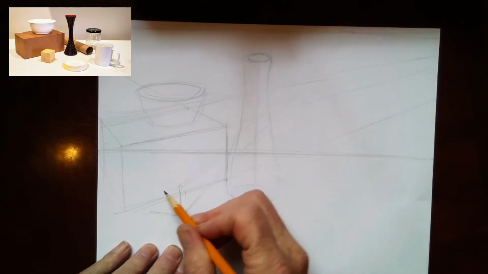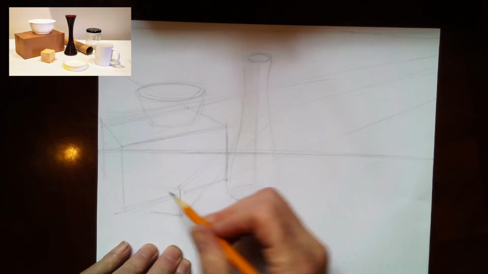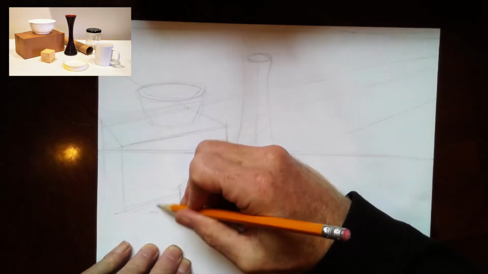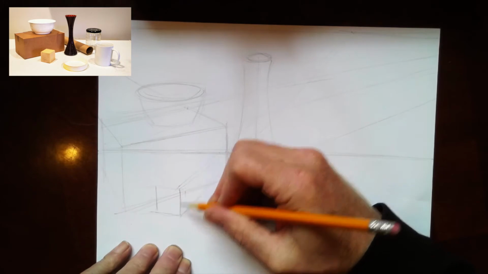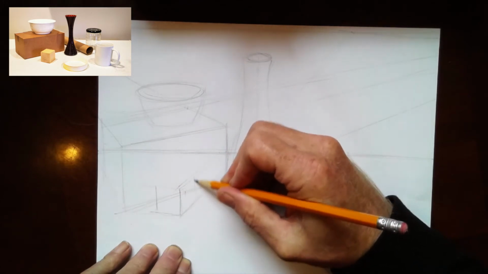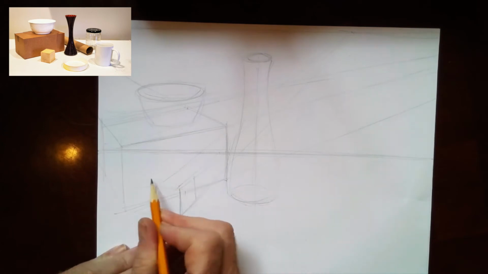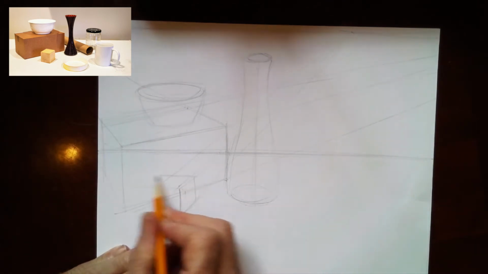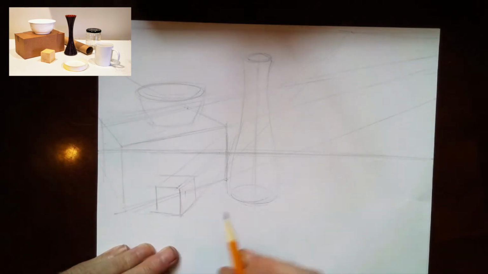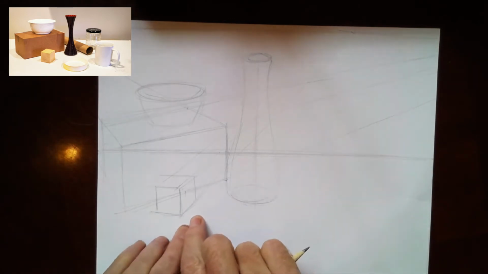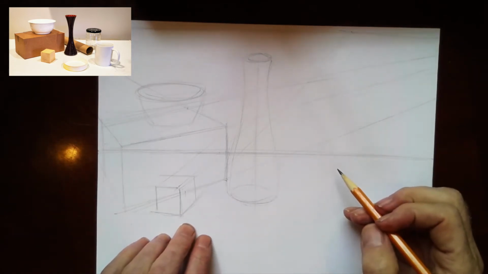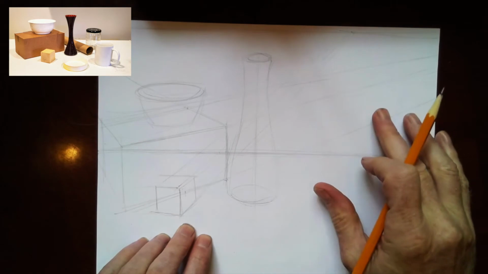So let me try to get those verticals, try to make sure it's a cube, get it to go to the same vanishing point that all the others are going. So I have something of a structure to start with, and again I'm going to have to play it by ear. You see I've got a lot of guidelines over here. Eventually I'm going to erase many of those.